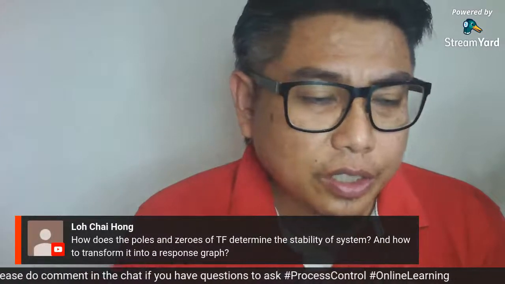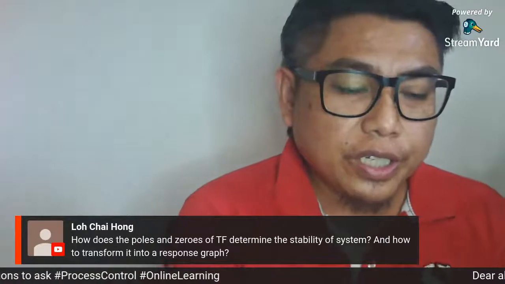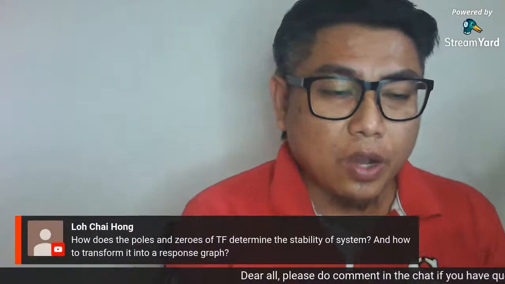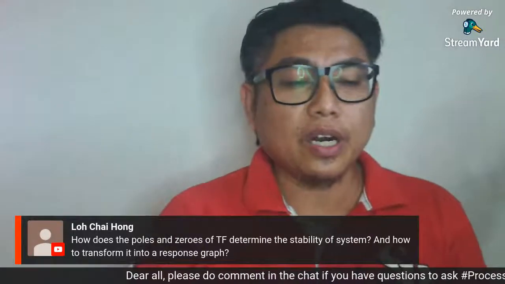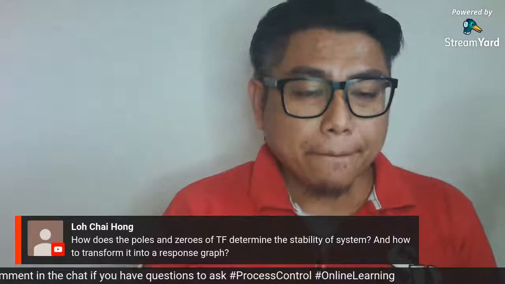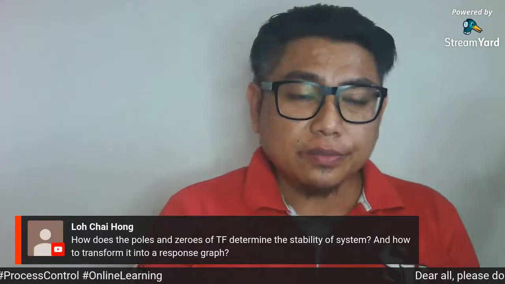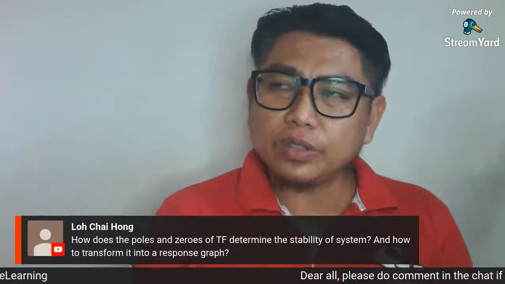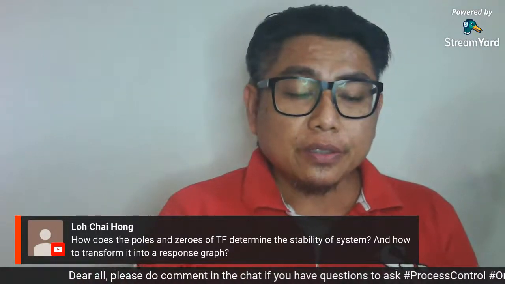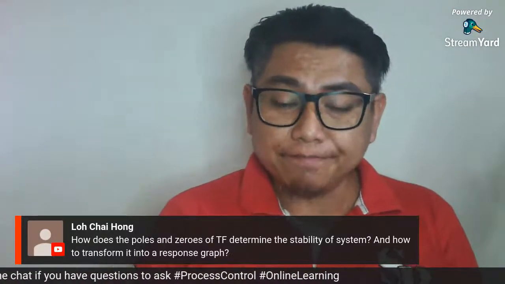Okay, another question here. How do the poles and zeros in a transfer function determine the stability of a system, and how do you transfer it into a response graph? All right. In our syllabus, for feedback control stability, we only use the Routh array or Routh stability criterion.